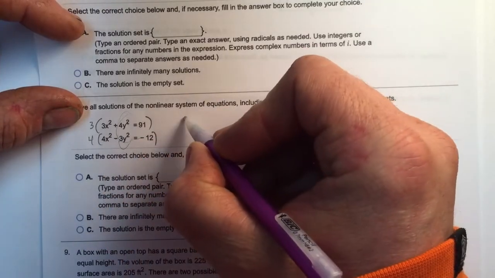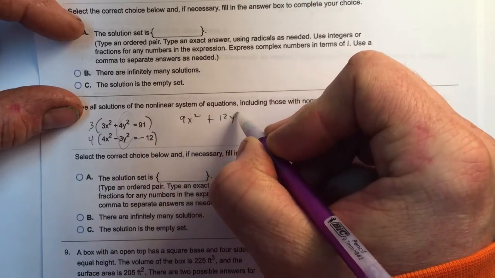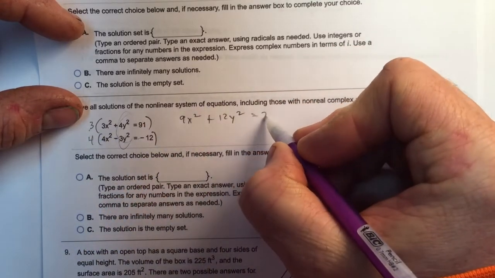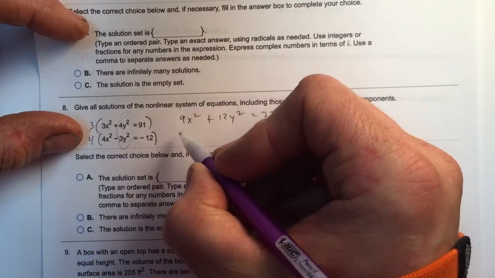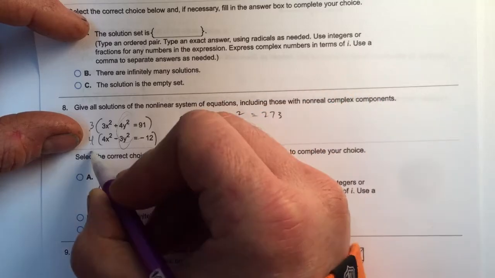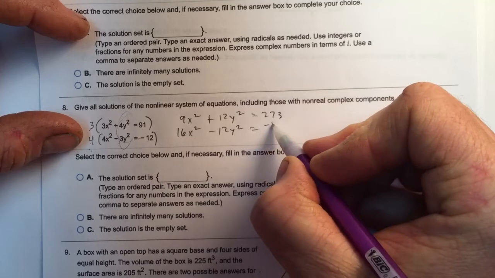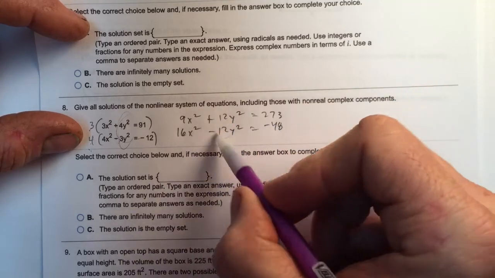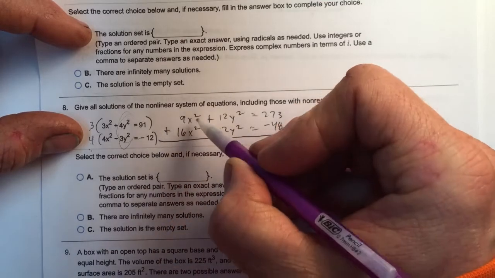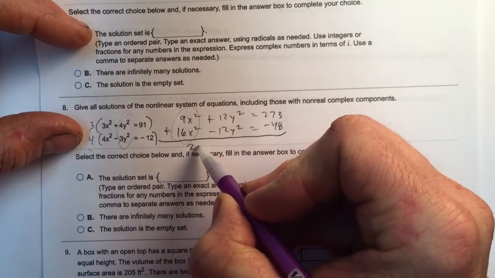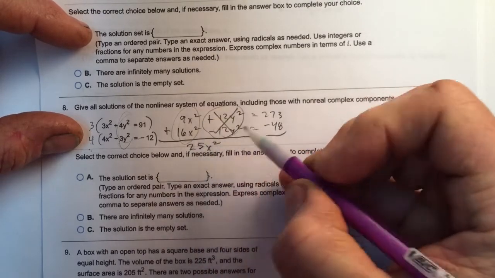So when I do that, now that's going to give me 9x squared. 3 times 4 would be 12y squared. And then 3 times 91 is 273. When I do 4 times this one, 4 times 4, 16x squared. 4 times -3 is -12y squared. 4 times -12 is -48. And now see how these are opposites? I just need to draw my line and add. So when I add these, I get 25x squared. When I add these, they eliminate.